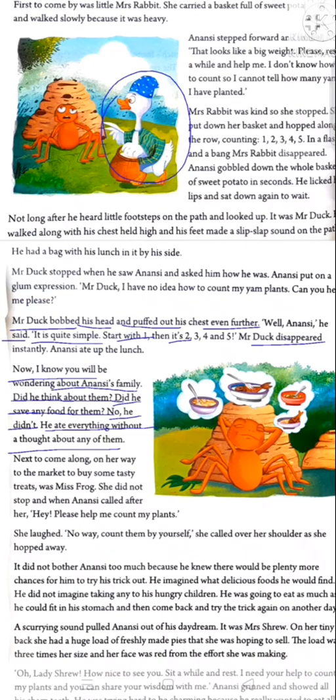Yes, then the author is answering for you. He is saying, no, he did not. Means he didn't think about his family. He was not at all bothered about his own family. He was bothered about himself only. So, without thinking about his family, everything which he had collected by applying his trick, he ate all those things alone.